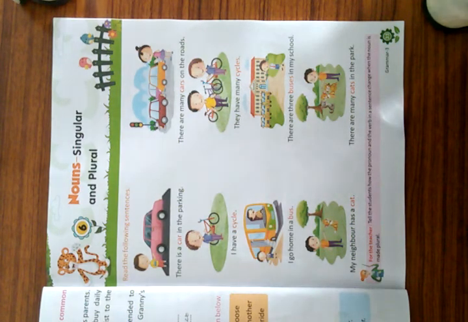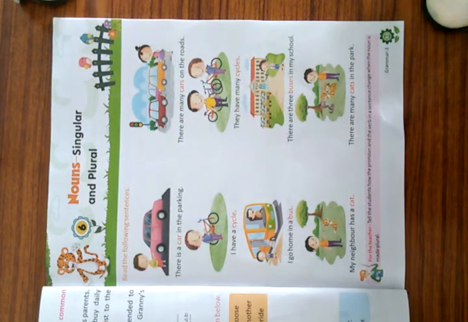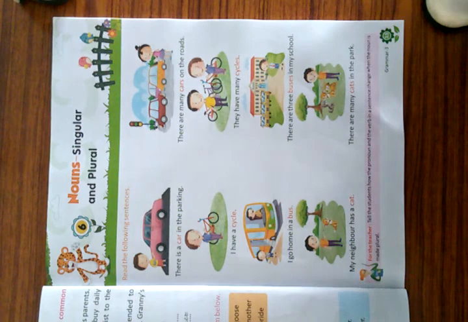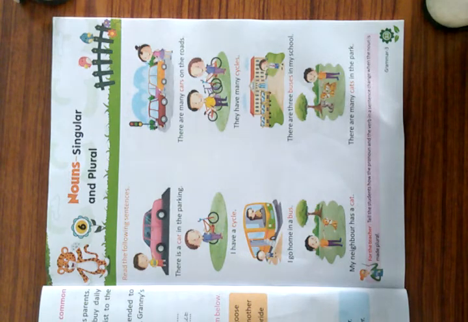For example, there is a car, only one car. But in the second picture you can see there are many cars. You can see there are 3 cars, so that means there are more than one. That is the reason that if the nouns are more than one, those will be called plural nouns.